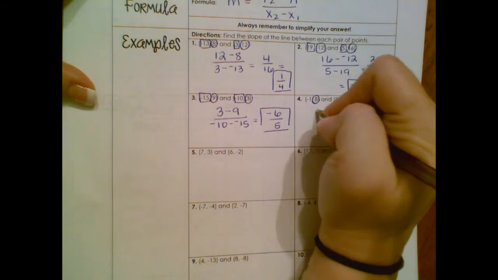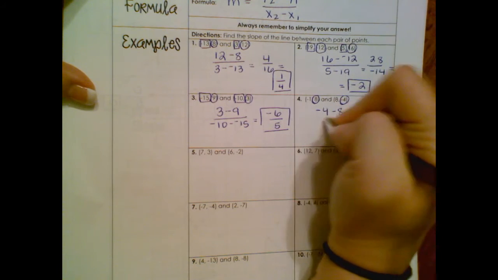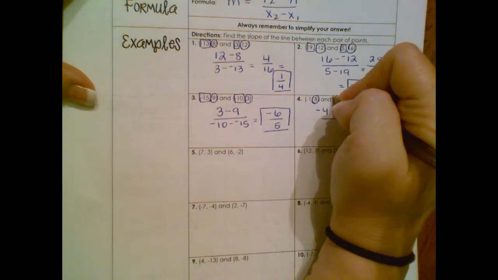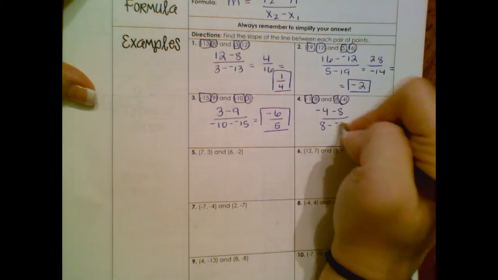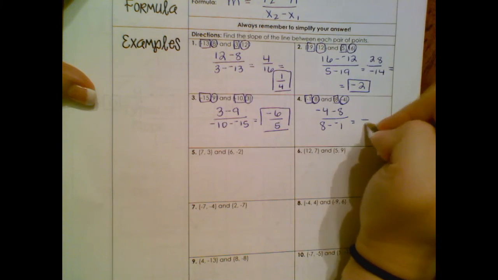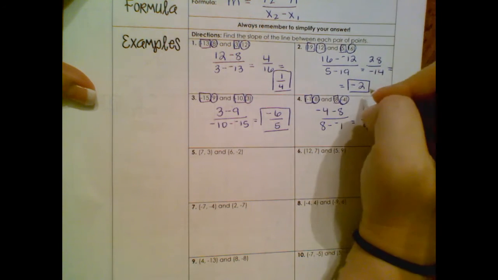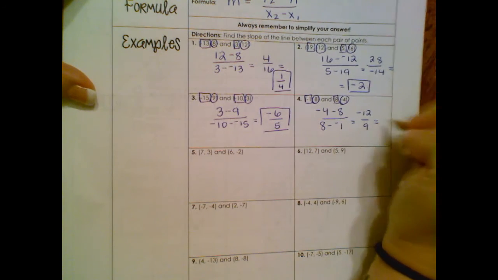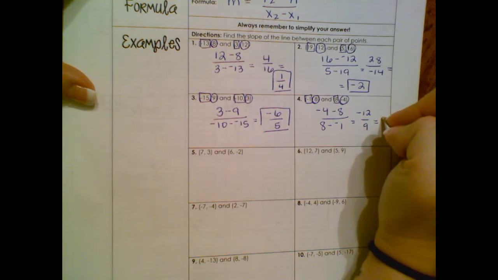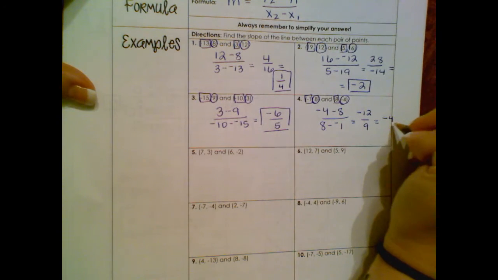Subtract our y's, negative 4 minus 8. Subtract our x's, 8 minus a negative 1. Negative 12 over 9, I can reduce that to negative 4 over 3.